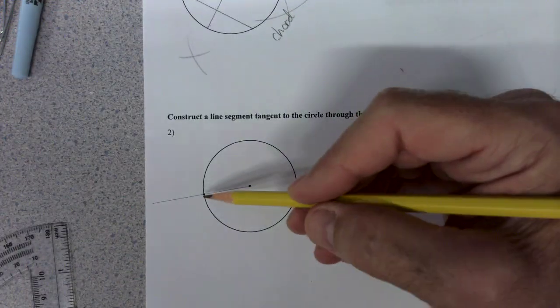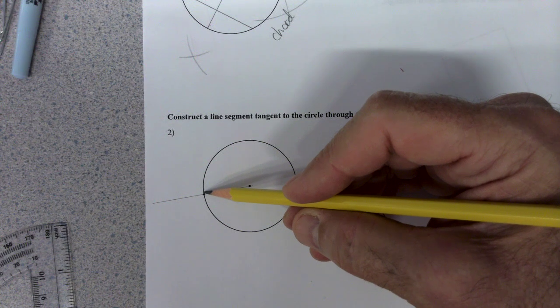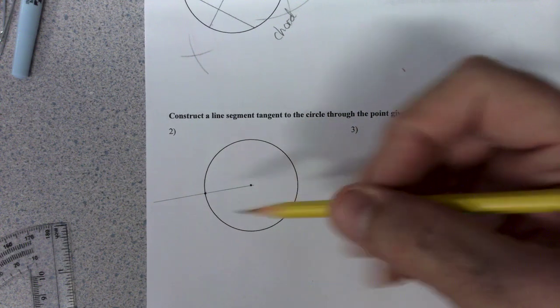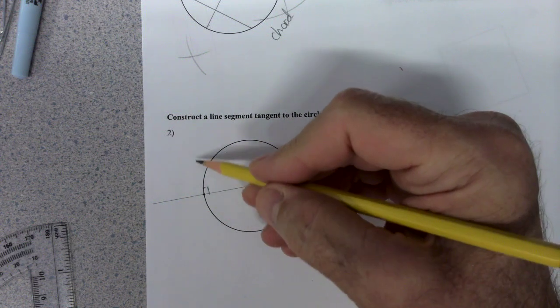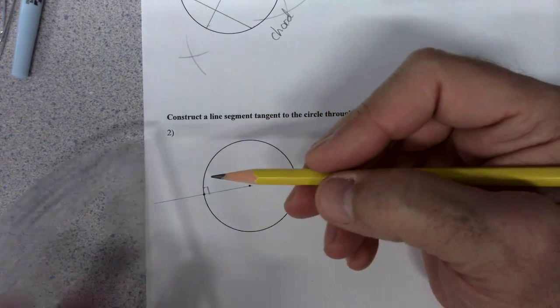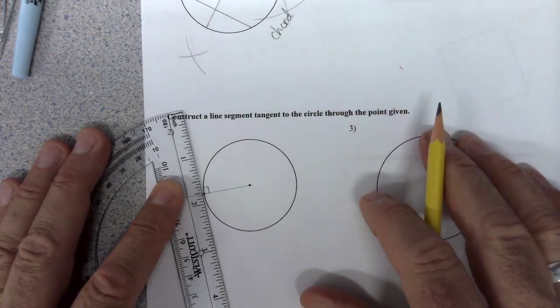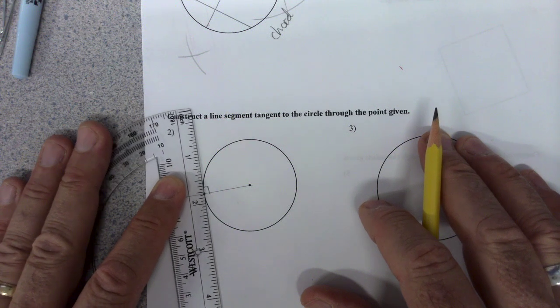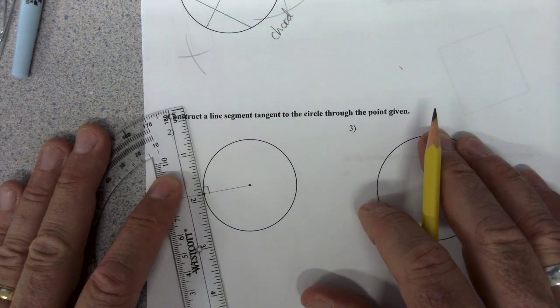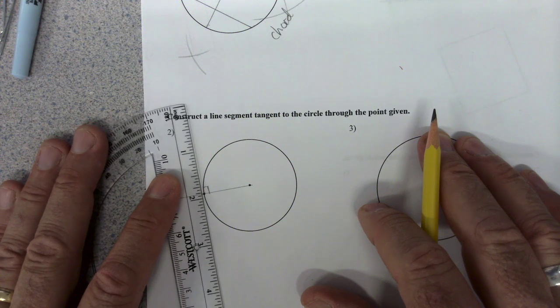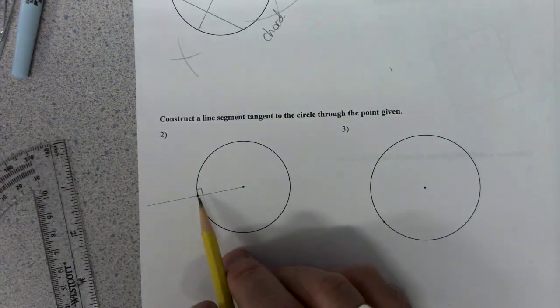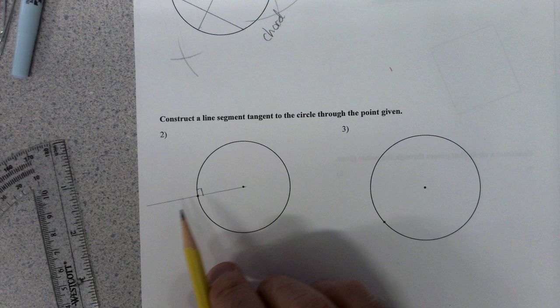Because a line that's tangent to the circle in only one place will be perpendicular to the radius. So there will be a line that'll be perpendicular right here. There'll be a line going this way. The problem is, if I try to eyeball it, I don't know if that's perpendicular or if that is, or if that is. I could rotate that a lot, but what we're going to do is create a perpendicular line to this point using our compass.